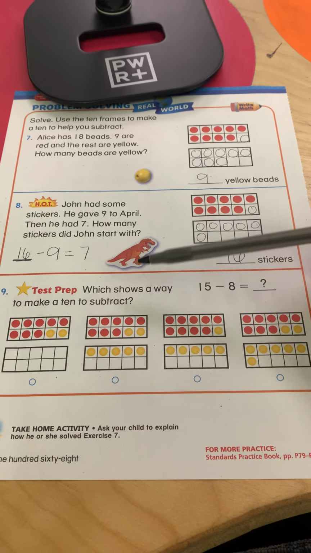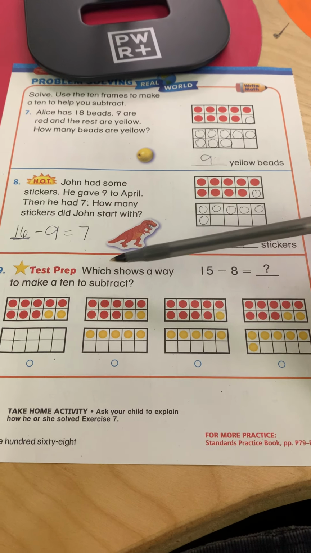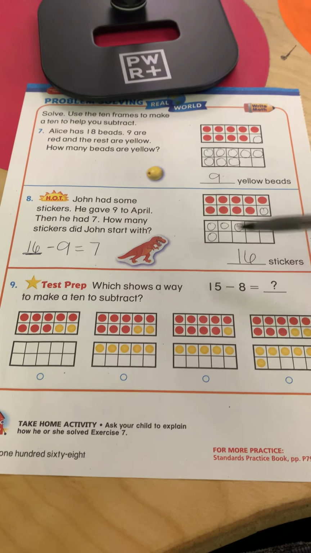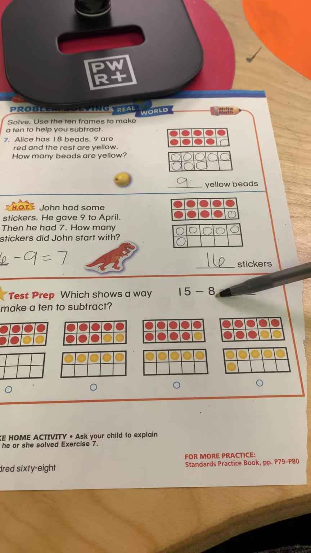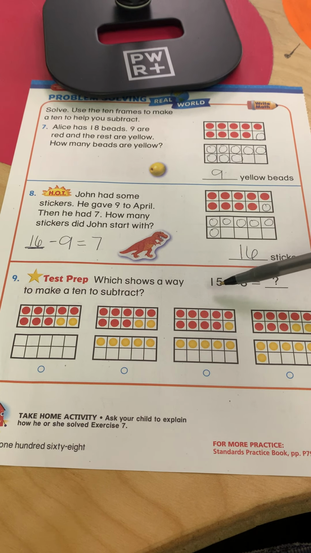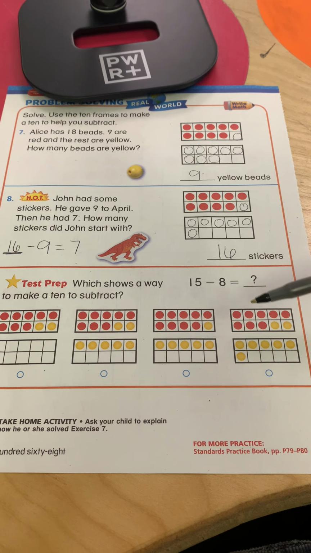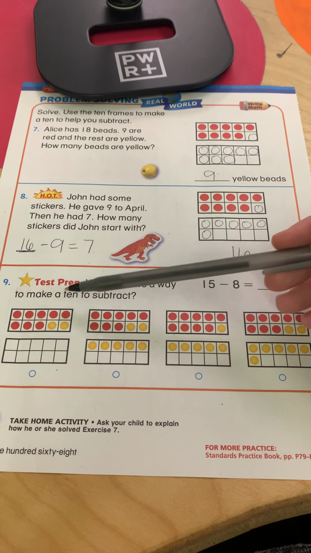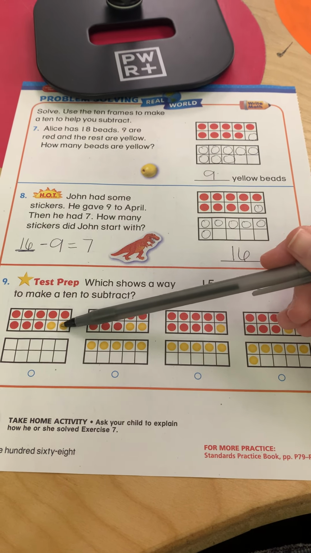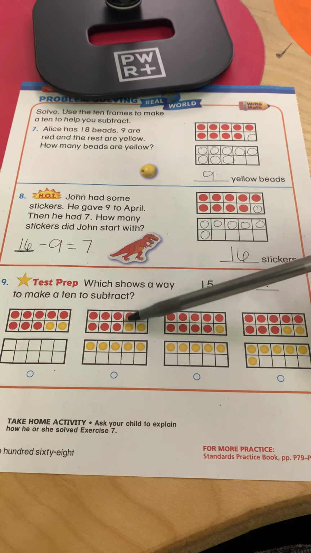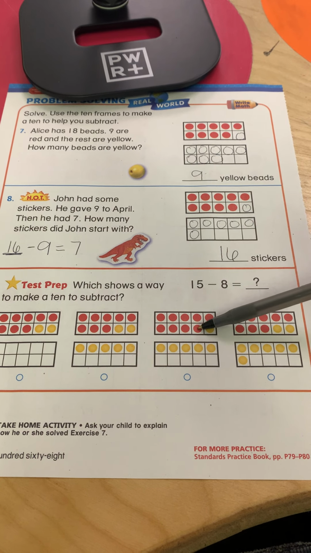Number 9, which shows a way to make a 10 to subtract. Okay, so we've got to put 8 in the 10 frame, make a 10, and then continue counting up to 15. So first of all, the 10 frame's got to show 8. This one shows 8. This one shows 8. That one has 9.